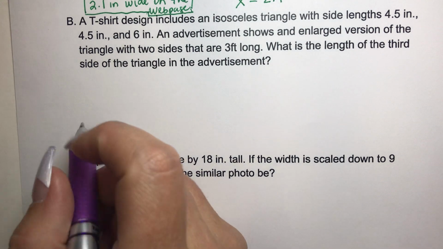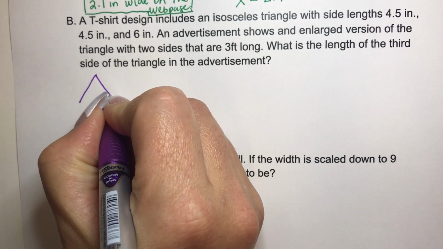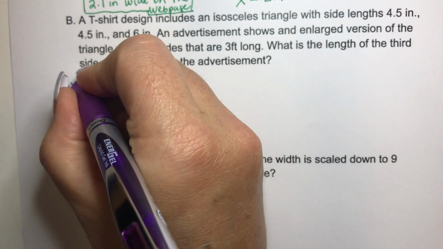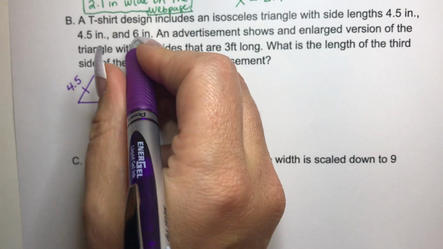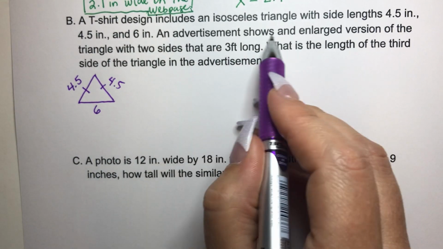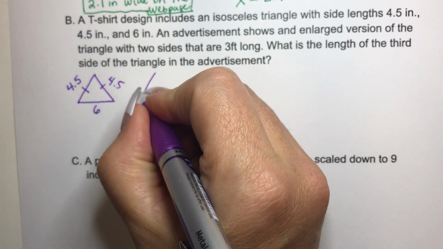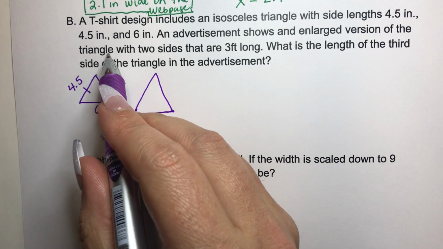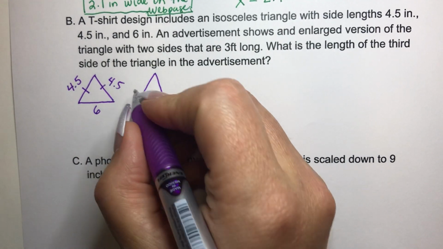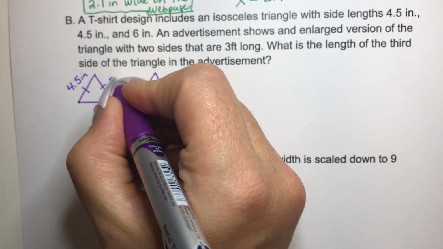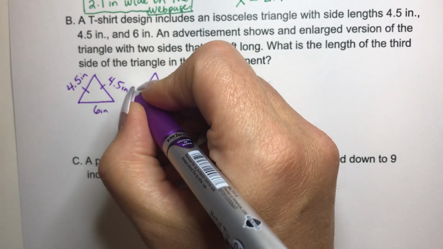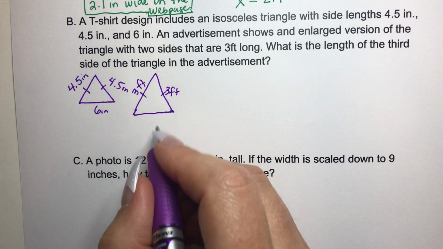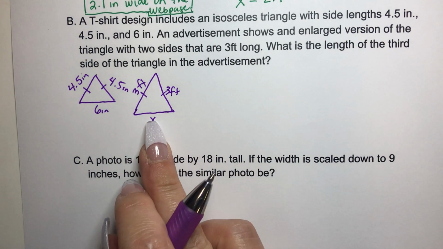So I'm going to go ahead and draw a picture. Right, an isosceles triangle, which means that there's two sides that have the same length. So that's going to be our 4.5, and this is going to be our 4.5, and then this is going to be our 6. So it says an advertisement shows an enlarged version of the same picture where the two sides are 3 feet long, right? So these were inches. And 6 inches, and now it's 3 feet on both of those sides, which are the same. What is the length of this third side here?